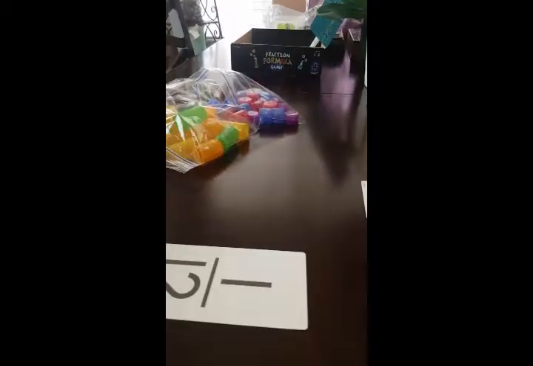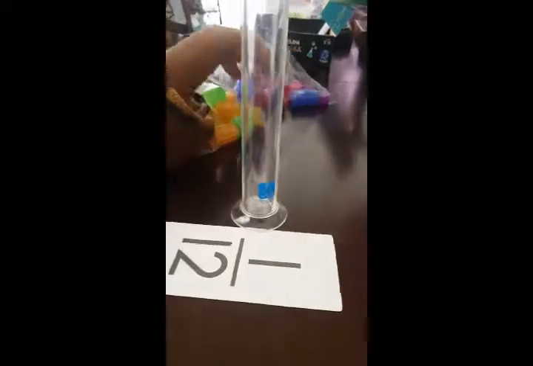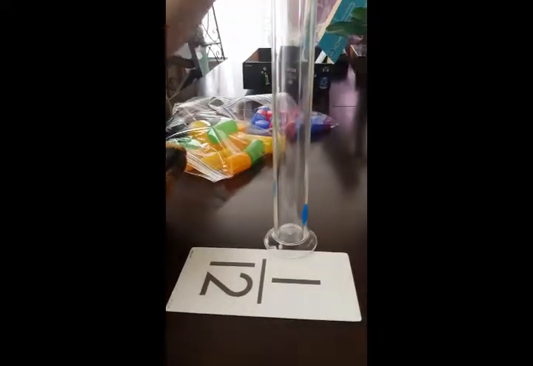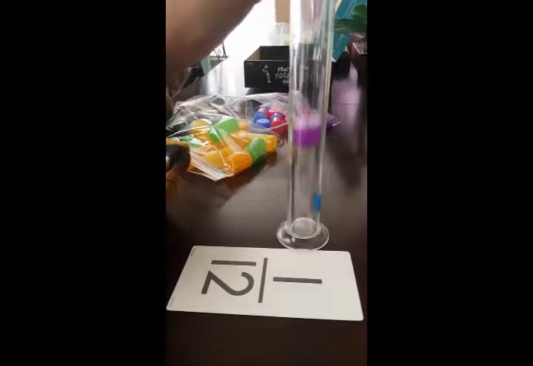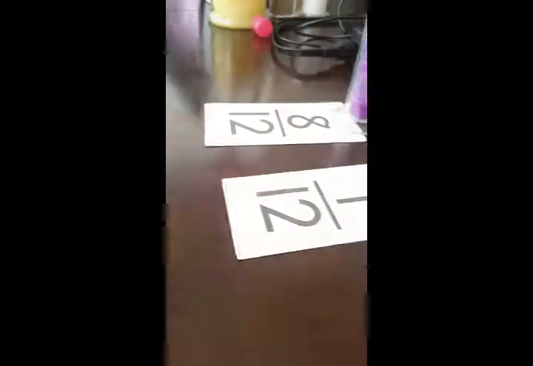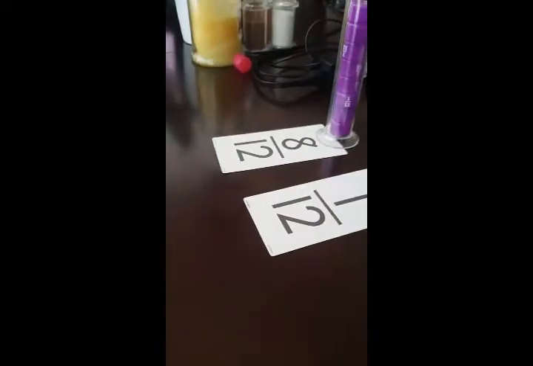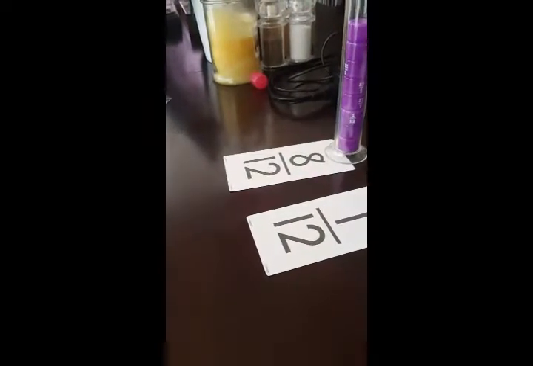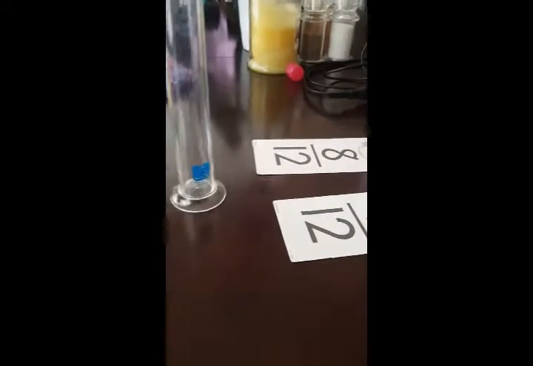Okay, so this is 8/12. So now let's build 1/12. 1/12. Very good. So 8/12 plus 1/12 equals what? 9/12. So 9/12, what's an equivalent fraction for 9/12?